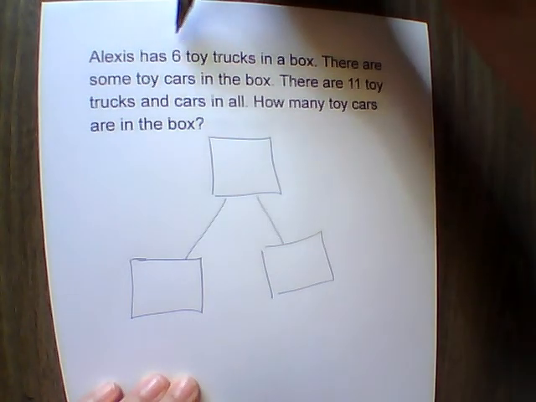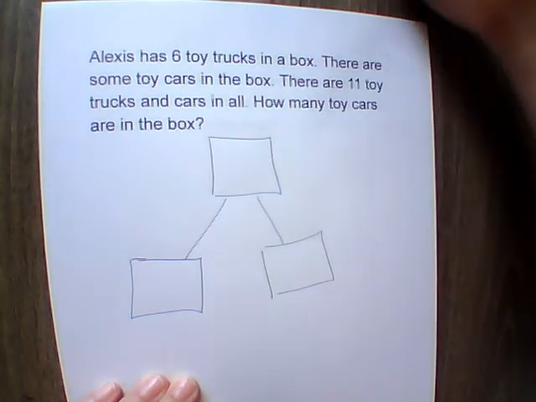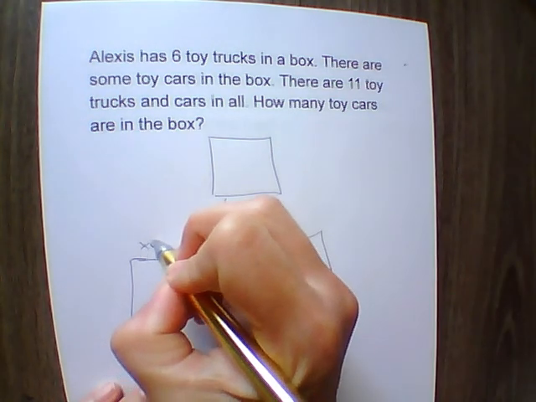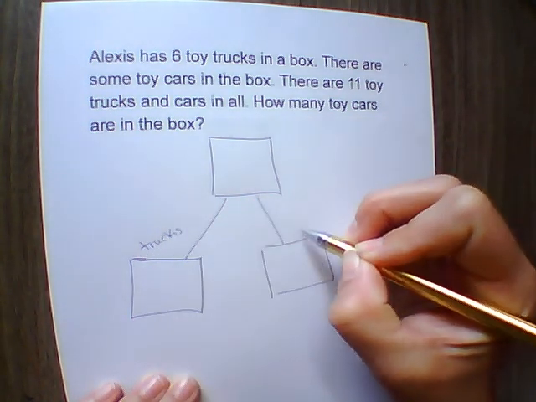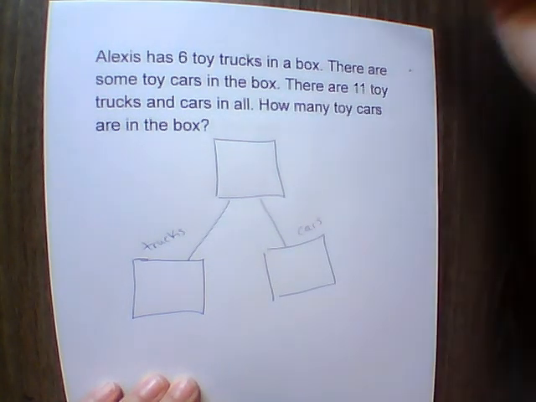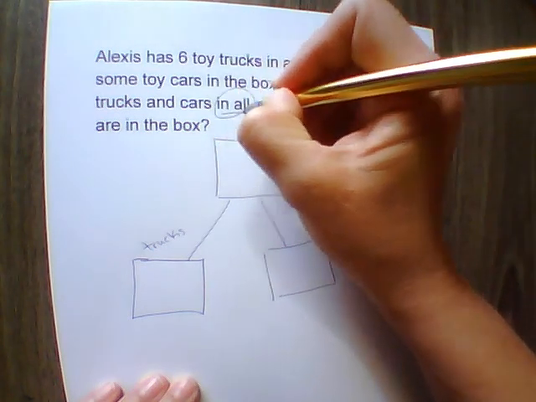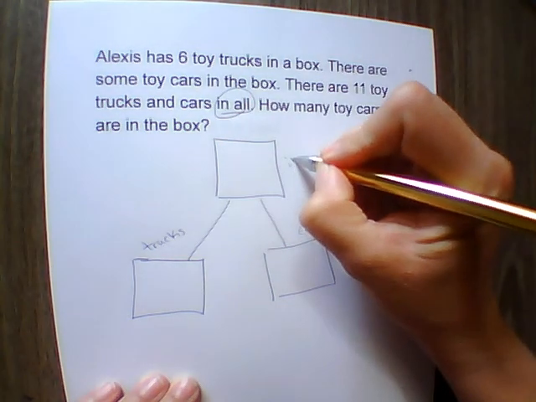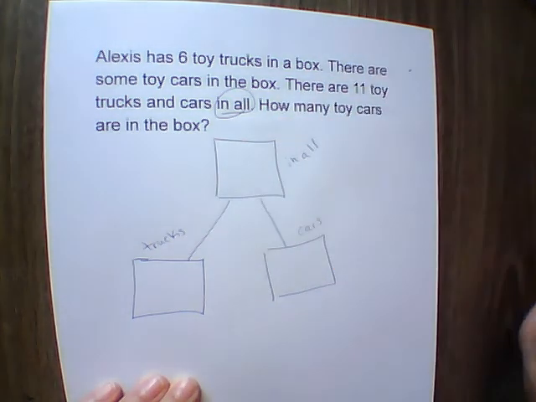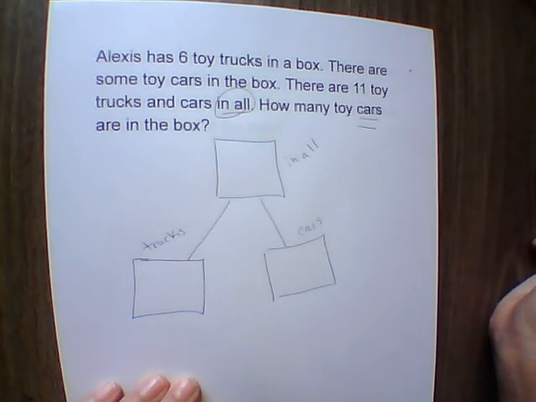So it says Alexis has 6 toy trucks in a box. There are some toy cars in the box. So I notice that there's 2 different categories. I have some trucks and I have some cars. There are 11 toy trucks and cars in all. That's my in all up at the top. How many toy cars are in the box? So we're looking for the missing toy cars.